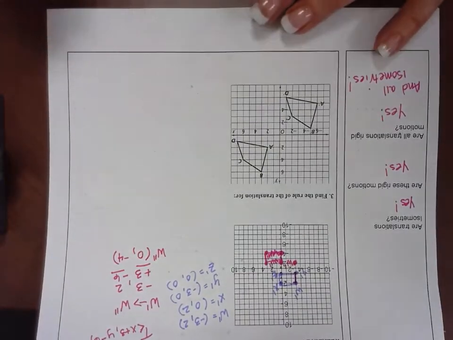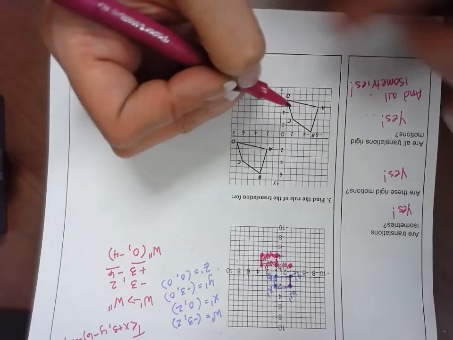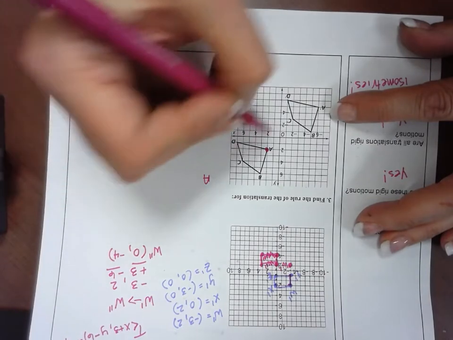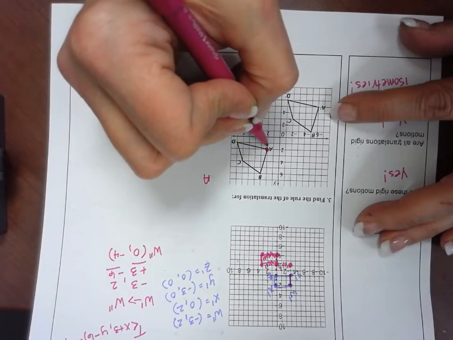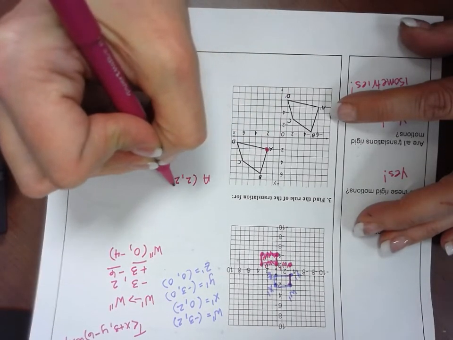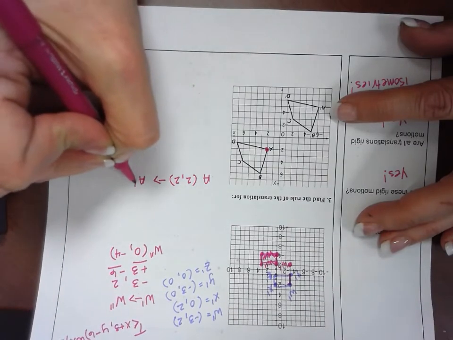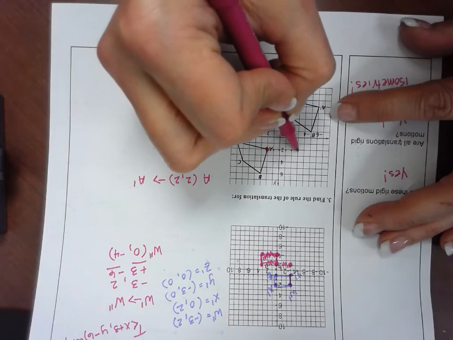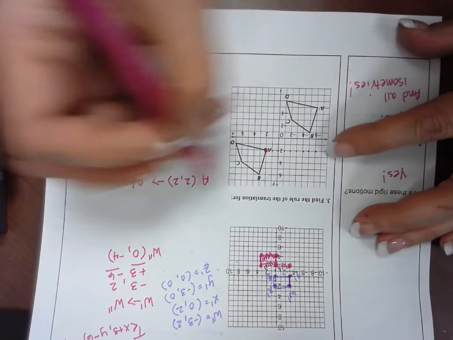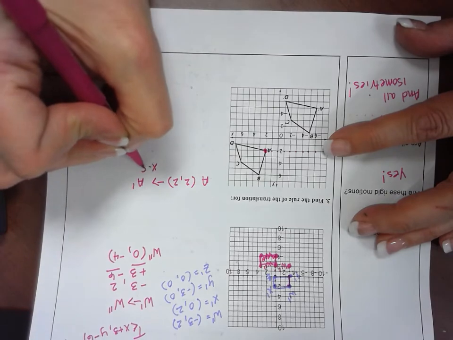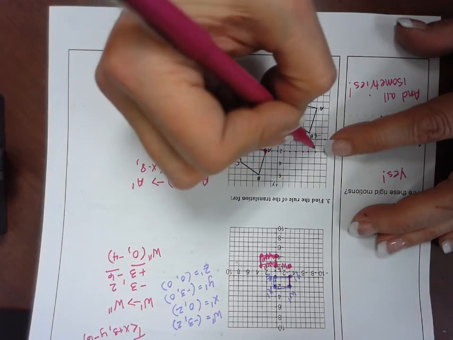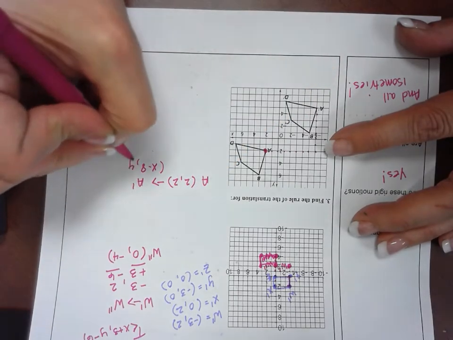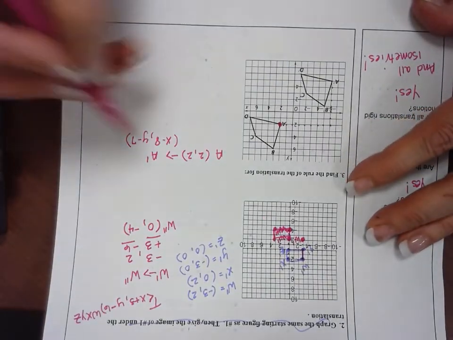Okay? All right, last one. Let's do the rule for the translation. So I'm starting at A, and my point here was 2, 2, and I went to A prime, which was 1, 2, 3, 4, 5, 6, 7, 8. So x minus 8, and then 1, 2, 3, 4, 5, 6, 7, y minus 7.